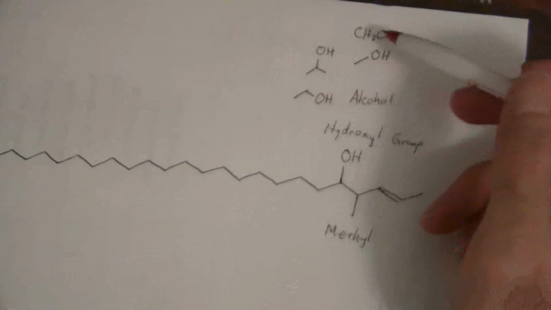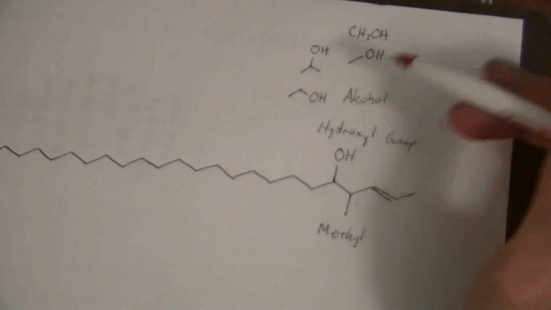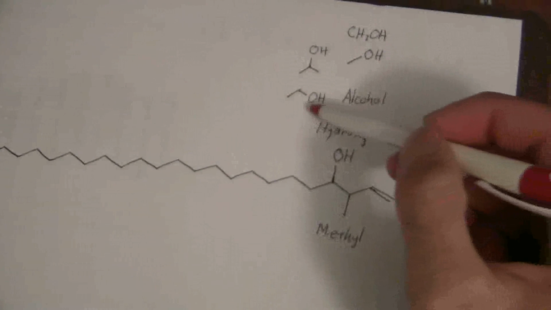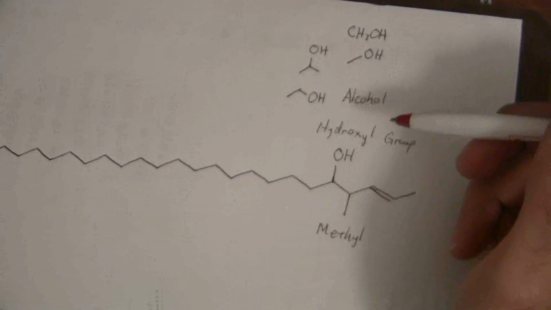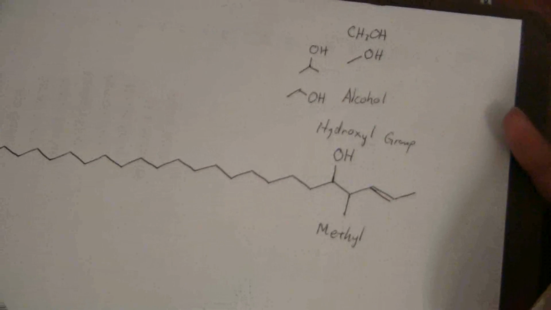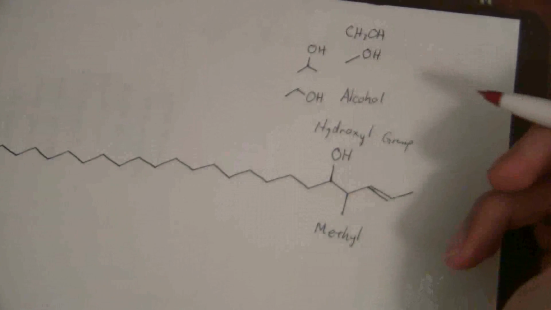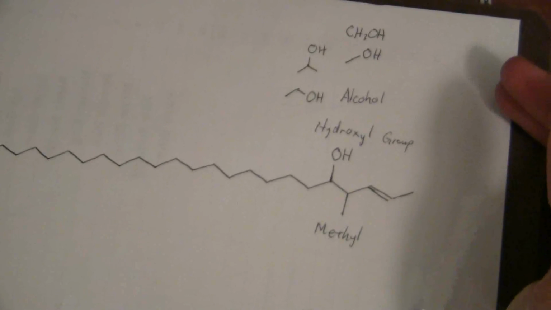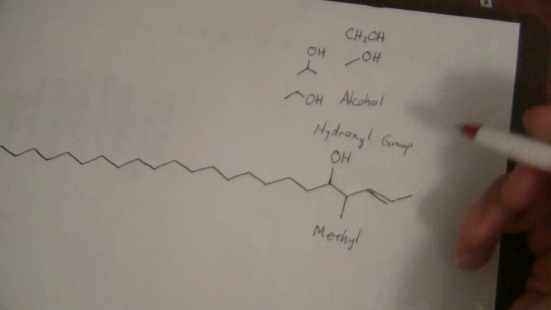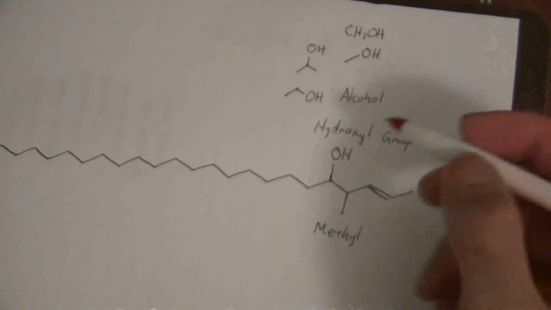Another thing that alcohols are good for is they're flammable, so they make fuels. They burn very cleanly, and that's why there's a big push these days to use ethanol as an alternative fuel, because it burns cleaner than the octane type fuels that we are accustomed to using. Okay, so let's look at some other functional groups.